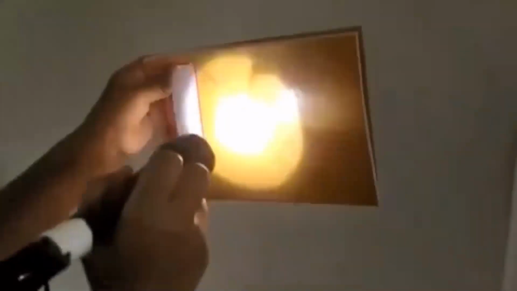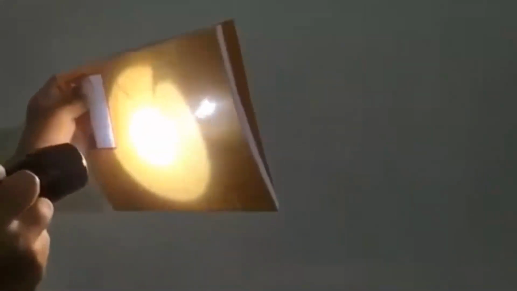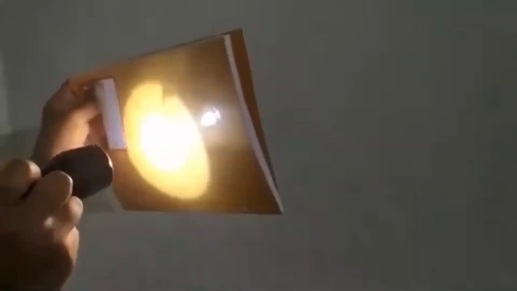Now, I'm bringing a notebook in front of the torchlight. See, no light passes through the notebook because the notebook is an opaque object. So in such a way, different materials allow different amounts of light to pass through.